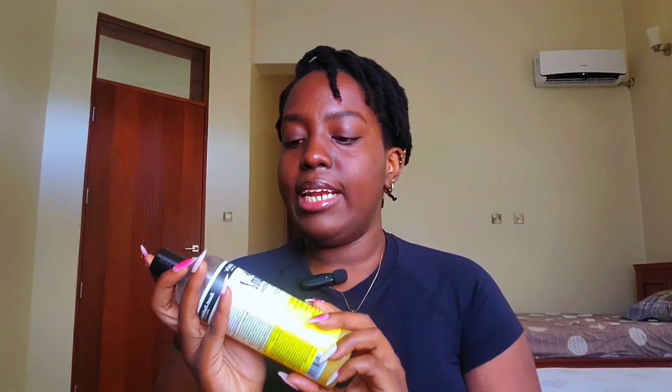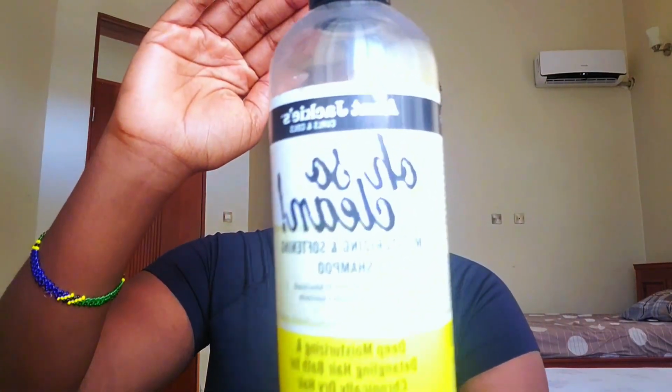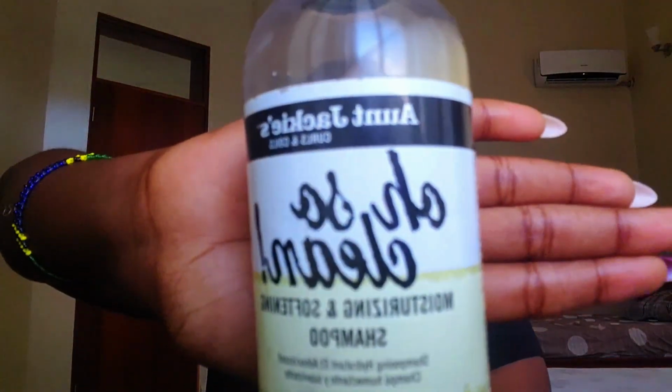I have a moisturizing shampoo that I recommend to anybody, and it's also clean. I don't know if you can see. Yeah, also clean by Auntie Jackie's. I love the shampoo. It's so nice. It's non-stripping, and your hair still feels clean afterwards. So I believe that you can honestly get whatever moisturizing shampoo that you feel works best for you.